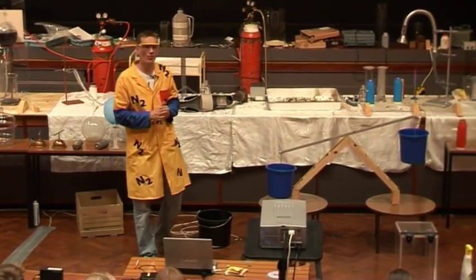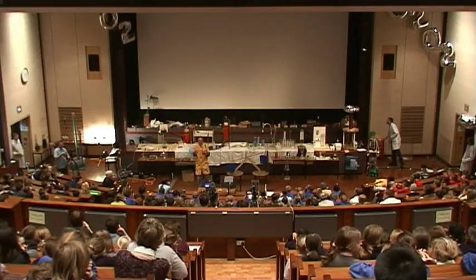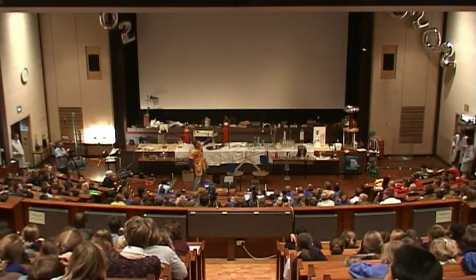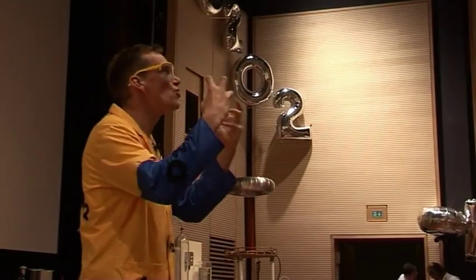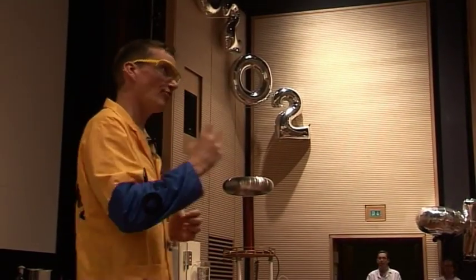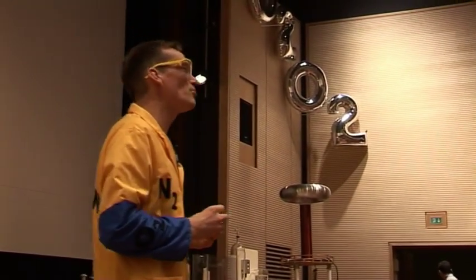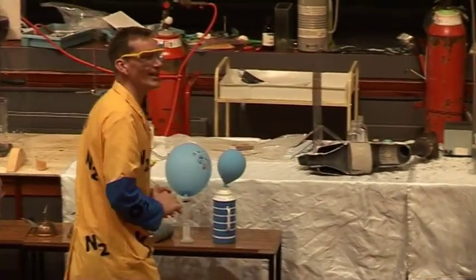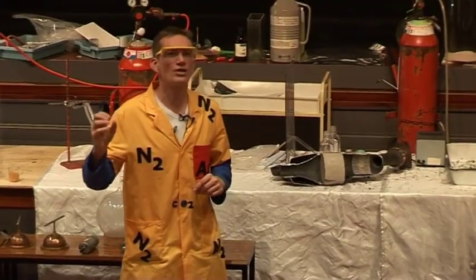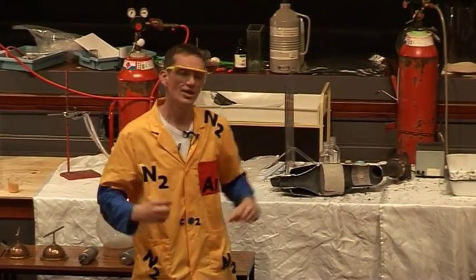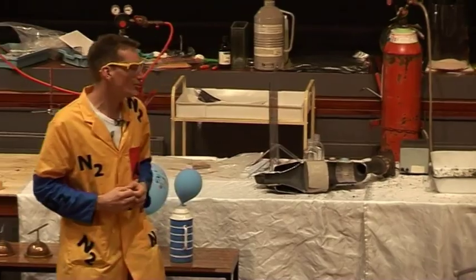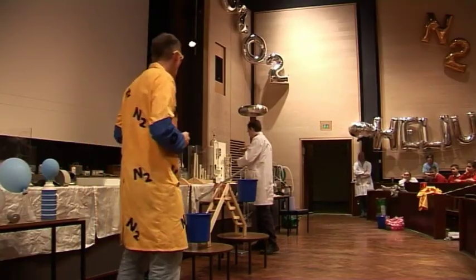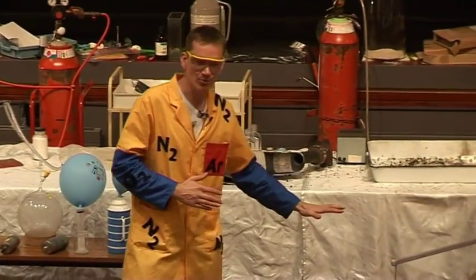So does anyone know the formula for normal oxygen that we breathe in? What's the chemical formula? A hand went up there. Yes, what's that? O2, that's right. And we see some O2s around here. Remember, this means that there are two atoms of oxygen combined together to form the oxygen that we breathe in. Anyone know the formula for carbon dioxide then? Down here, yes? CO2, very good. Exactly. So oxygen was O2, carbon dioxide was CO2, so we've added an extra atom of carbon to this, and this makes it way heavier than normal O2, because we've got another atom in there, another carbon. This is why it's heavier, this is why the balance went down.